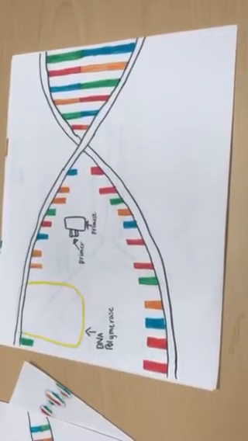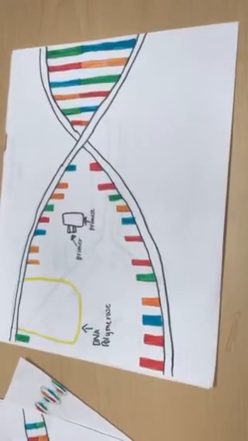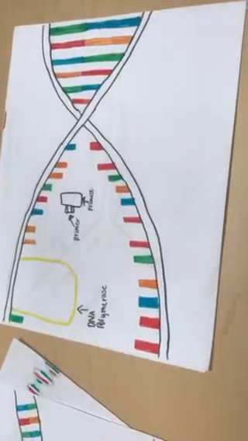In order to help it get started in its process, an RNA primer is built upon the parent strand.